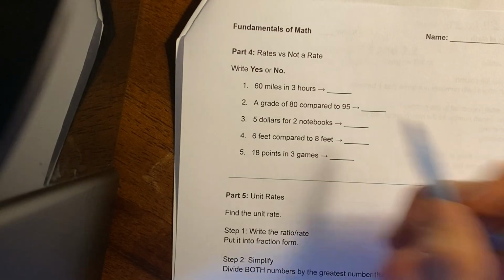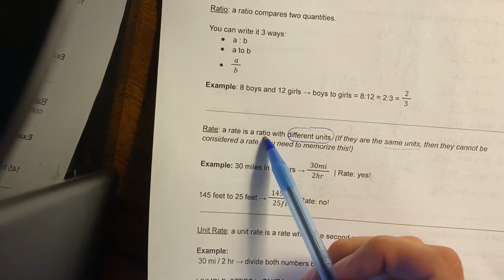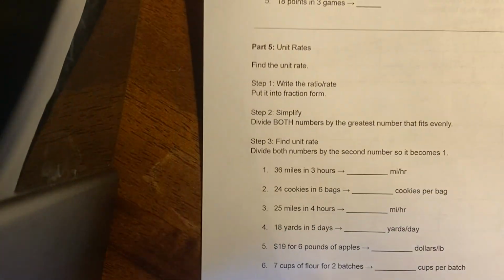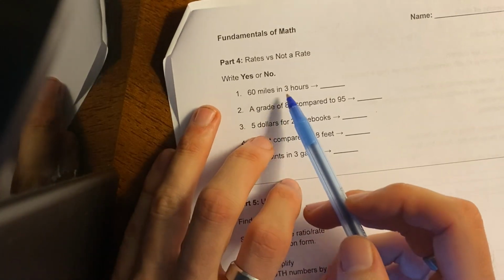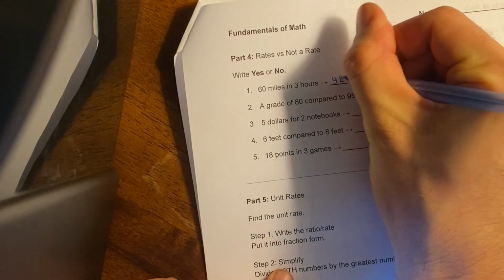Alrighty, from here, we're on the next page, page 3. We want to know, is it a rate or not a rate? And if you remember, go back to your first page, a rate is a ratio with different units. If they're the same, they cannot be considered a rate. So that's what we are looking for in this. So miles to hours, those are 2 different units. So yes, it is a rate.